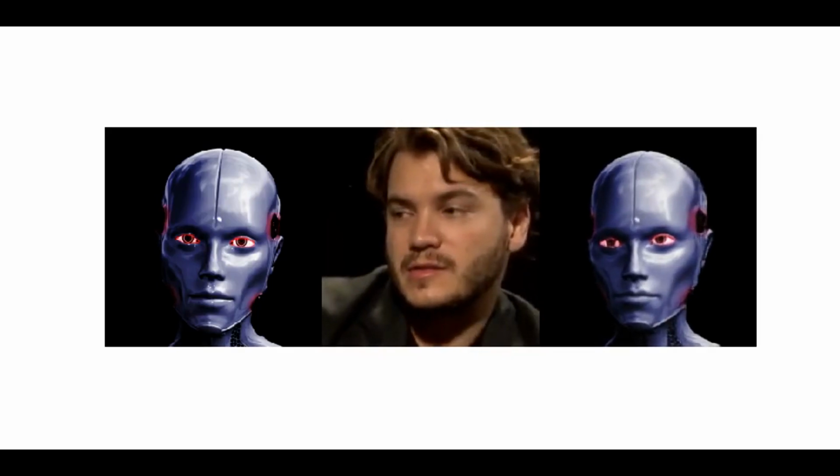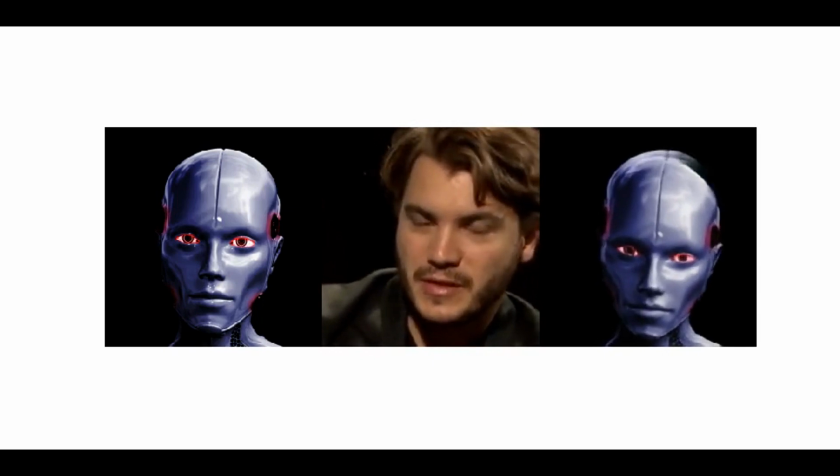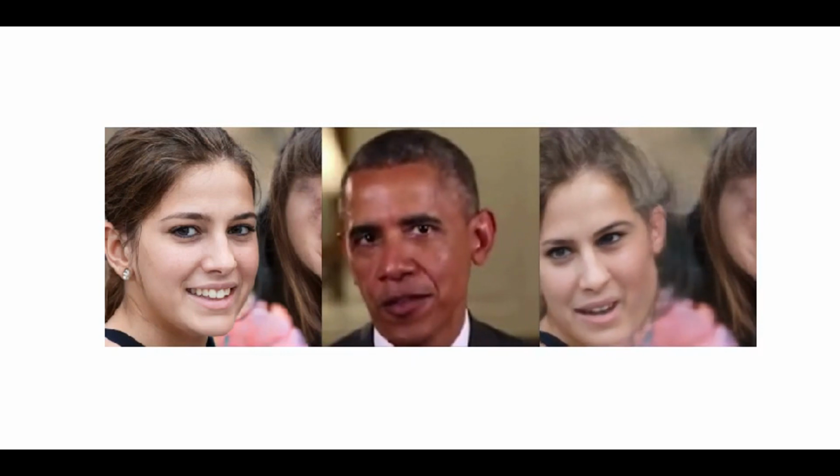Here's a few examples of faces being animated in this file. On the left we have our generated face. In the middle we have the clip we are getting the animation from. On the right we have the generated output.